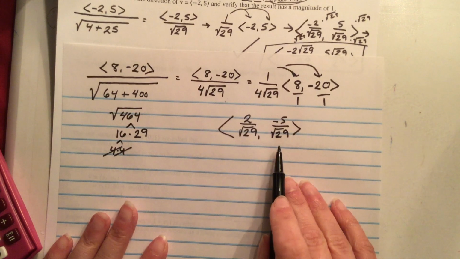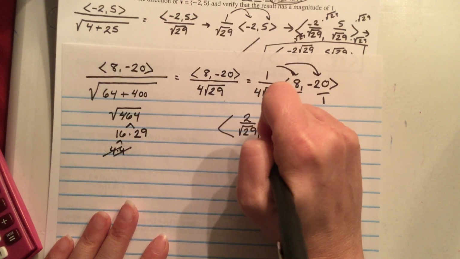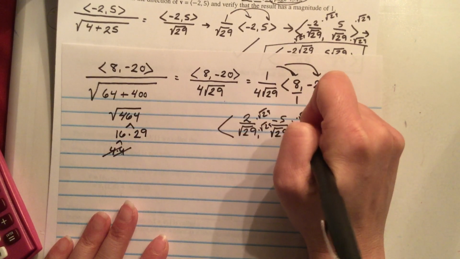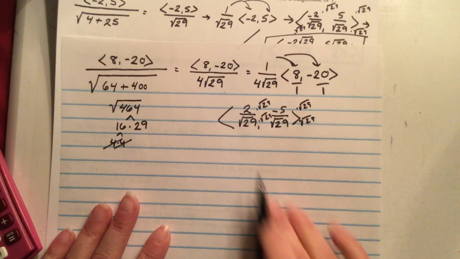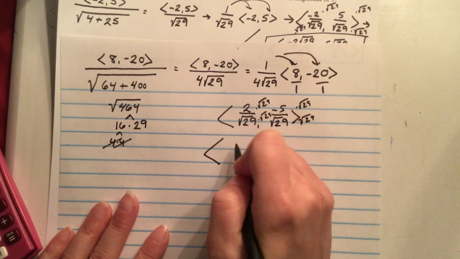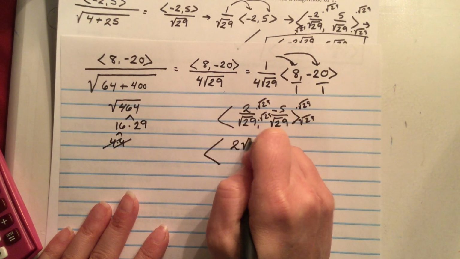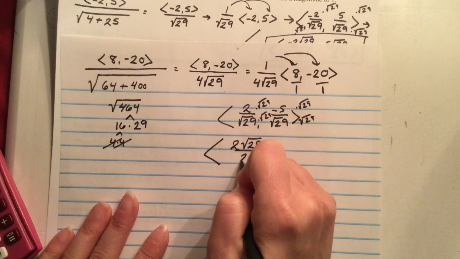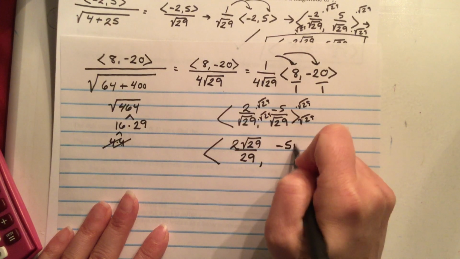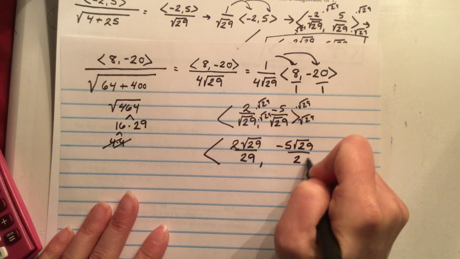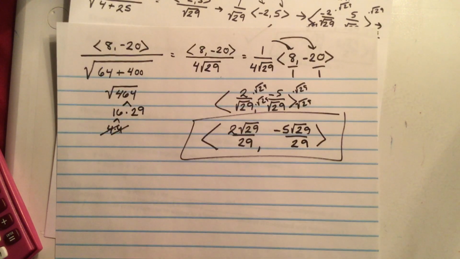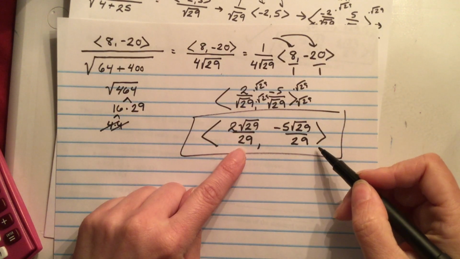Again, you cannot leave it like this. I have to rationalize the denominator. So I'm going to go ahead and multiply both top and bottom from both components by the square root of 29. So my component for my unit vector is 2 times the square root of 29 over 29. That is your horizontal value. Negative 5 square root of 29 over 29. That is your vertical component. So here is my unit vector.